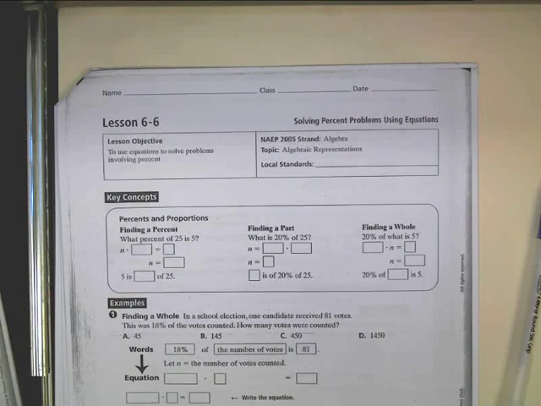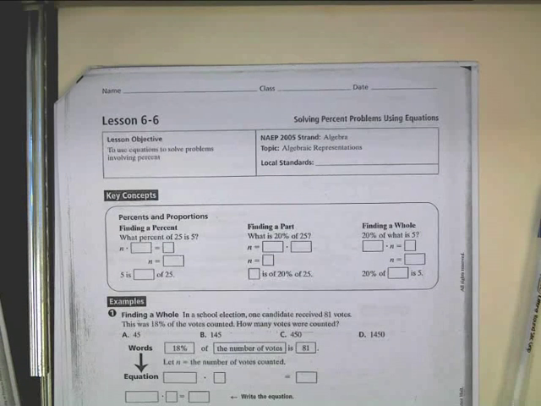Bandu's Math Movies. This is for Course 2, Lesson 6, Solving Percent Problems Using Equations. So previously we used proportions. Now we're going to be solving equations.